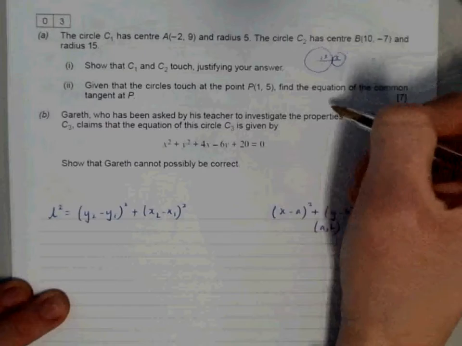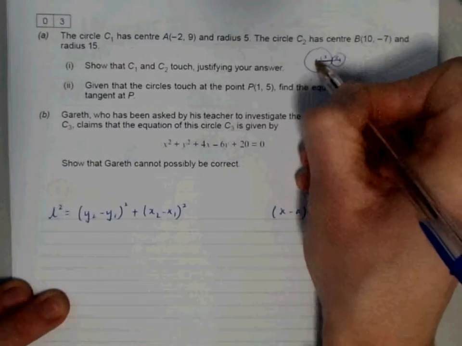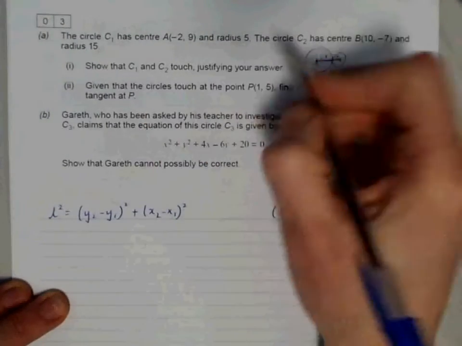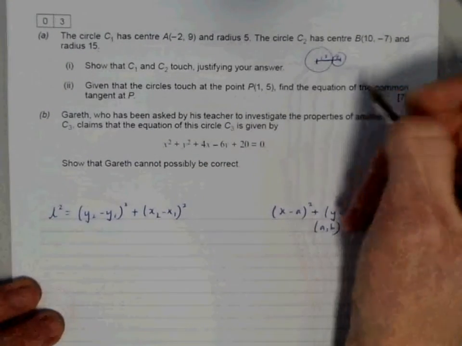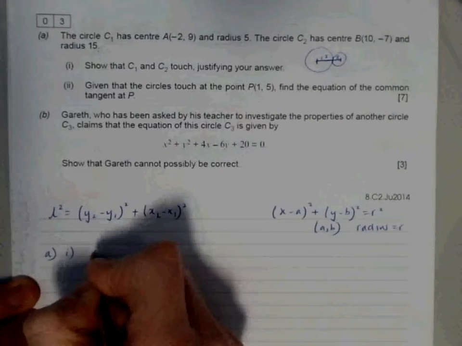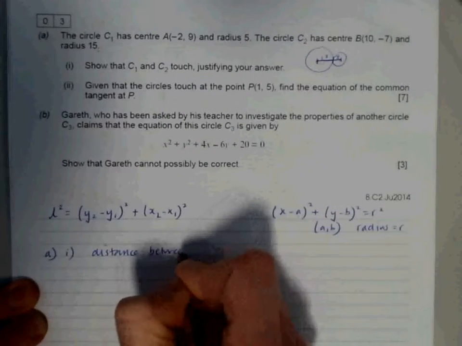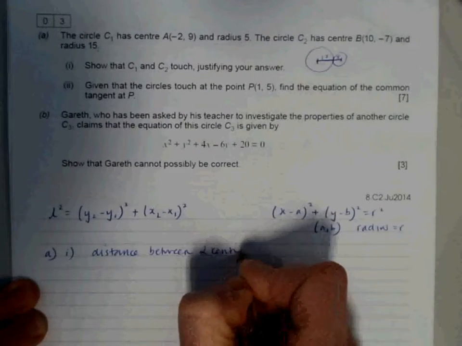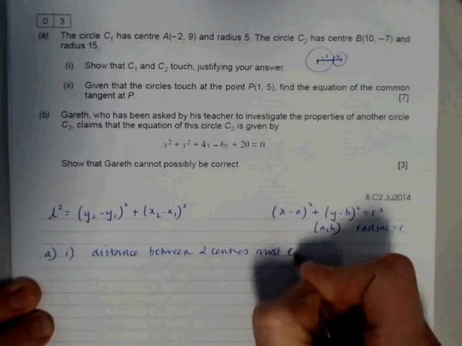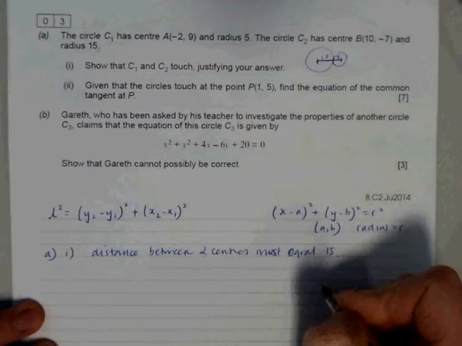That means that the distance between the centre of the first one and the centre of the second one must equal the 5 plus 15. The distance between the two centres must be equal to 20. So that's what I need to show. So the distance between the two centres must equal 20. To show that, calculate the distance between 2 points.